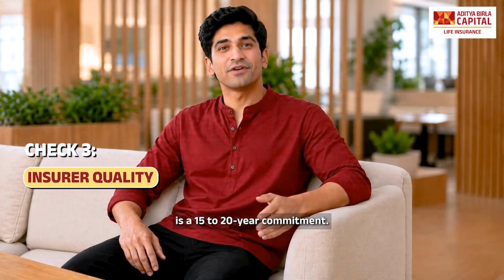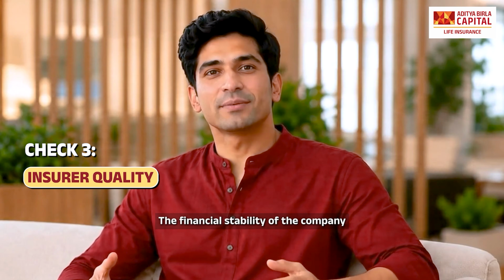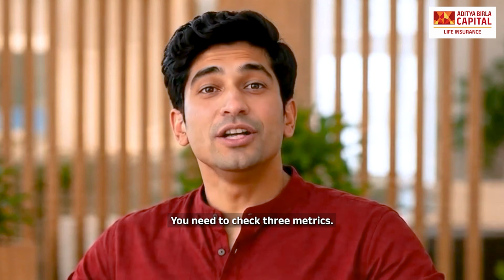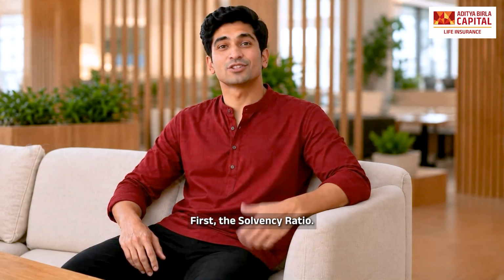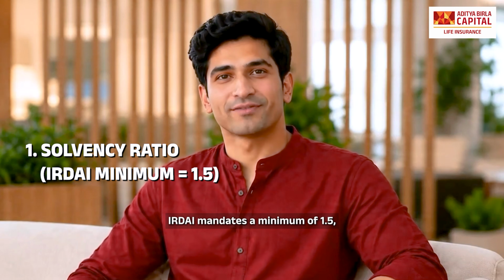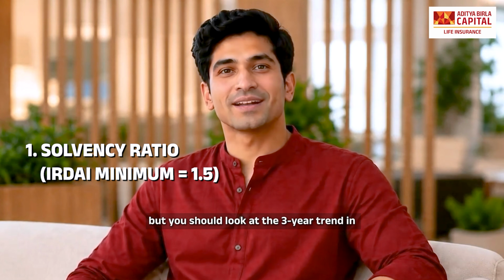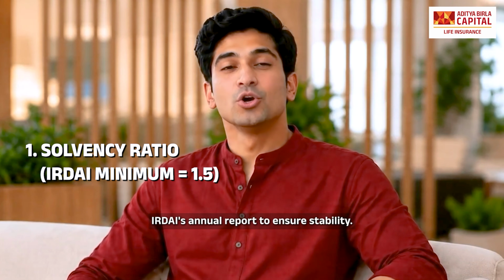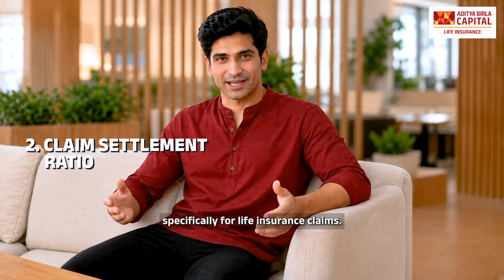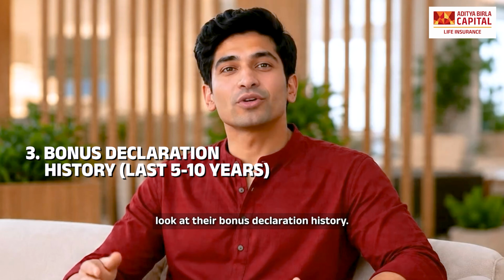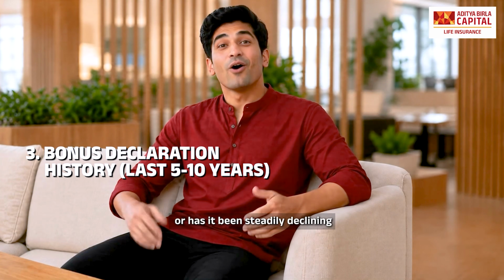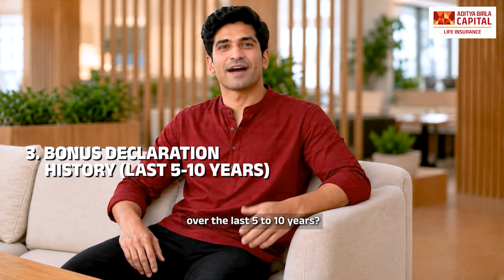An endowment plan is a 15 to 20 year commitment. The financial stability of the company you choose matters far more here than it does in a short-term product. You need to check 3 metrics. First, the solvency ratio. IRDAI mandates a minimum of 1.5. But you should look at the 3-year trend in IRDAI's annual report to ensure stability. Second, their claim settlement ratio specifically for life insurance claims. Third, look at their bonus declaration history. Has their reversionary bonus rate been consistent, or has it been steadily declining over the last 5 to 10 years?